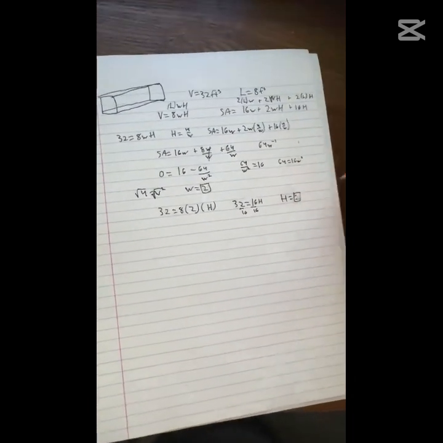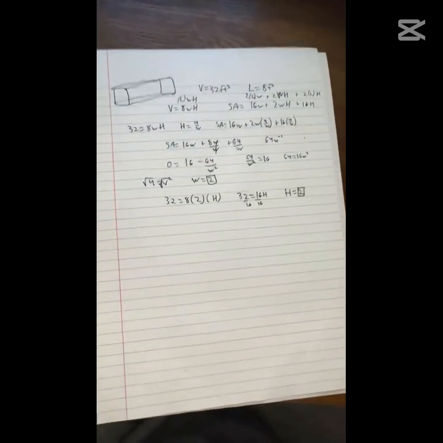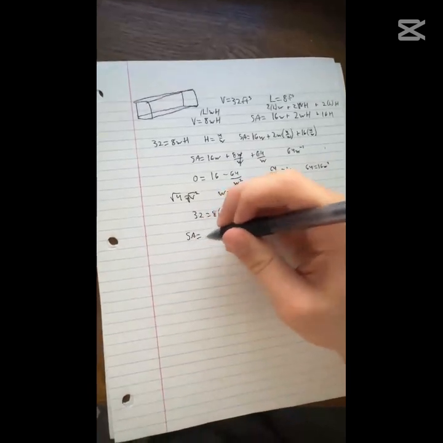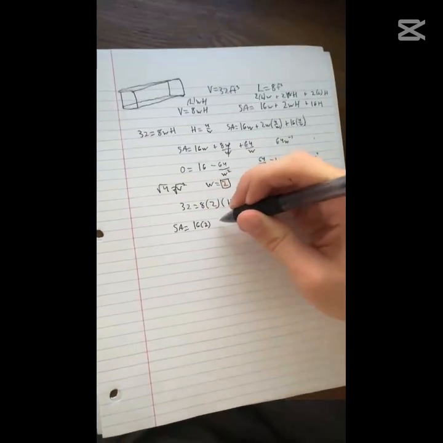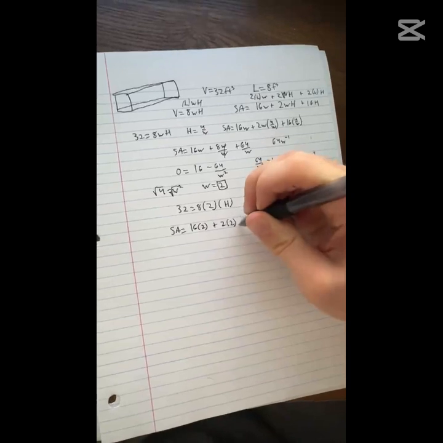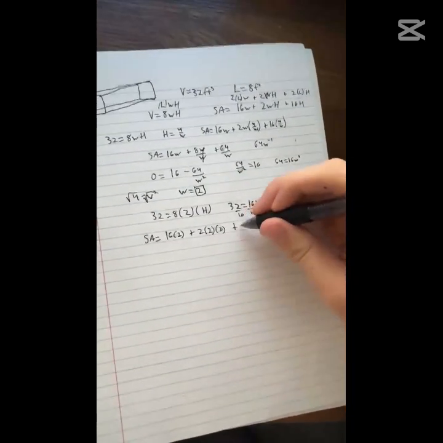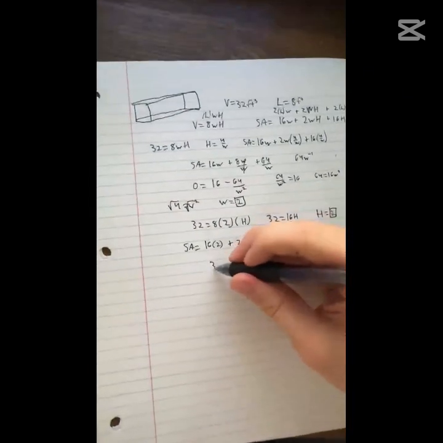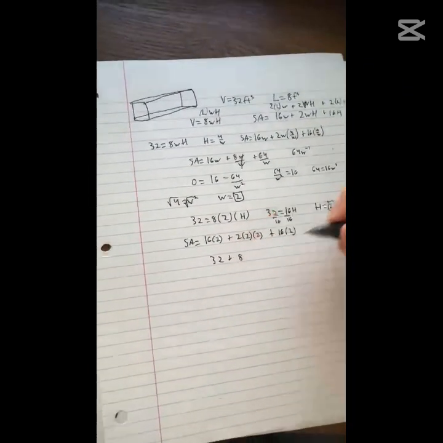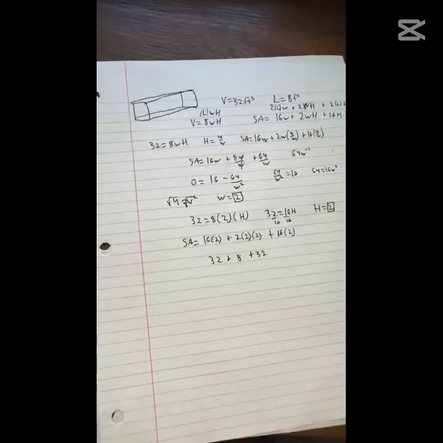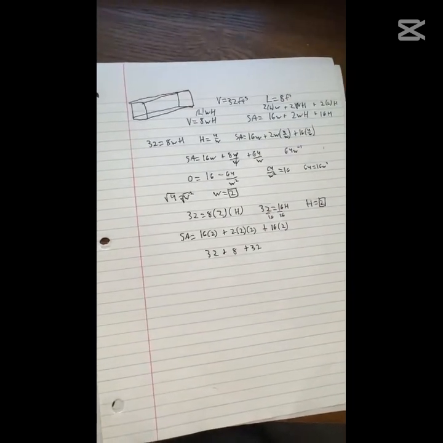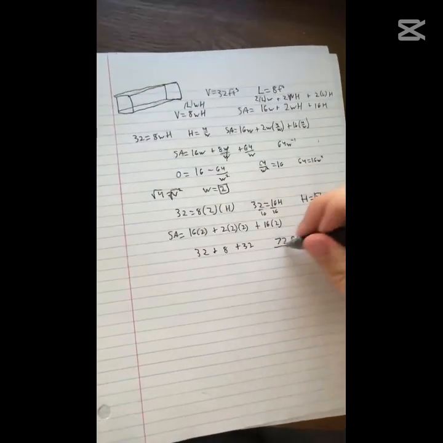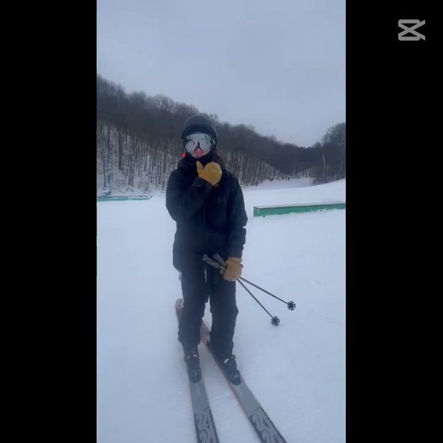Now that we have all three of our dimensions, we can solve for the surface area. So surface area equals 16 times 2 plus 2 times 2 times 2 plus 16 times 2. So we get 32 plus 8 plus 32. Once that's all added up, we get 72 feet squared as our surface area. Thanks, Aiden, for this awesome box.